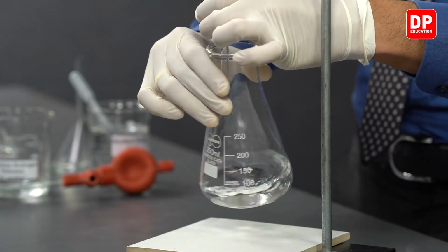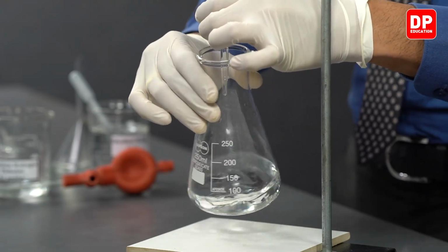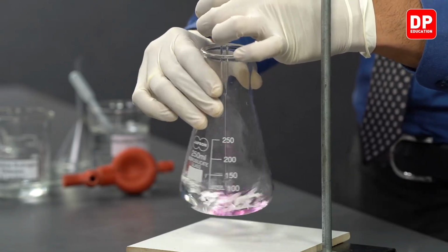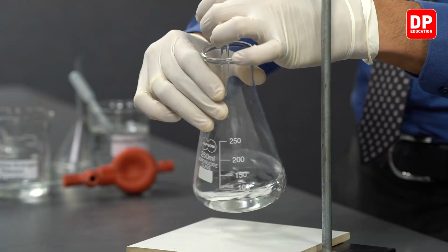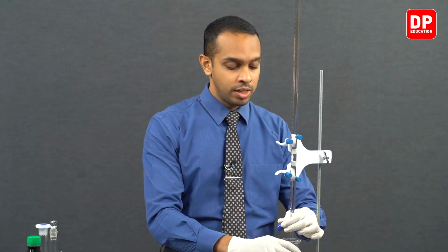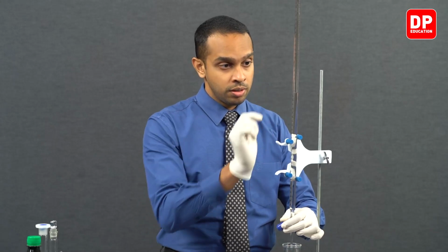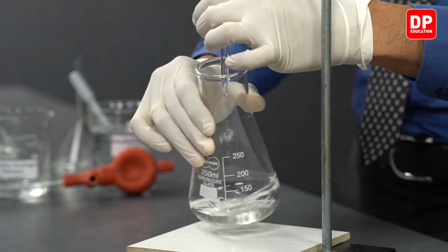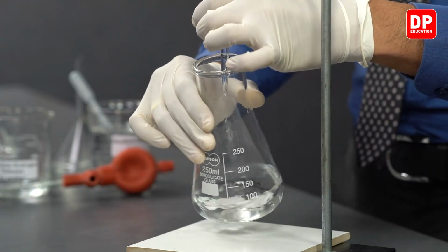And you will observe now gradually the pink coloration in the solution is becoming more and more persistent. I have added 23 cubic centimeters of sodium hydroxide now. We can now proceed to add sodium hydroxide a bit more slowly.